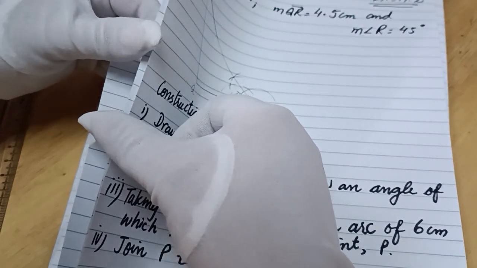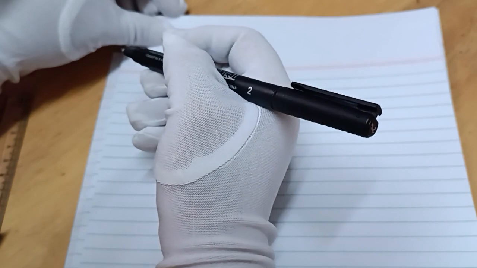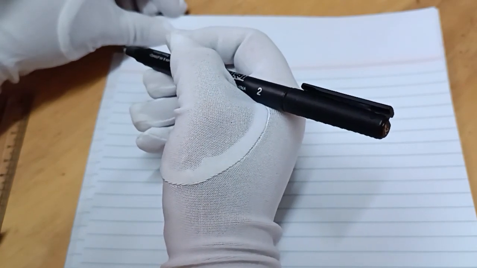And this time I'm not changing the measurement, I'm changing the same measurement written in the book. Whether the measurements are changed or not changed, it doesn't matter. But I want to do the next case, that in which the construction of the triangle can be done when the one side and two angles are given.